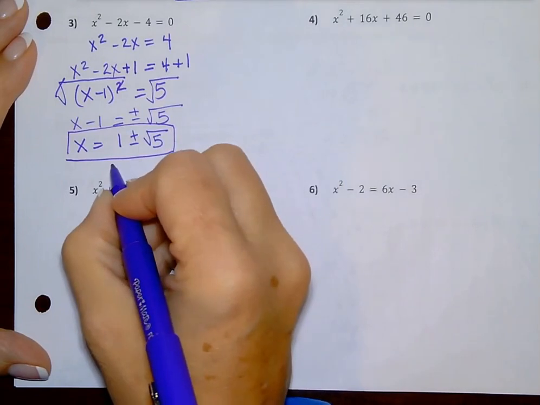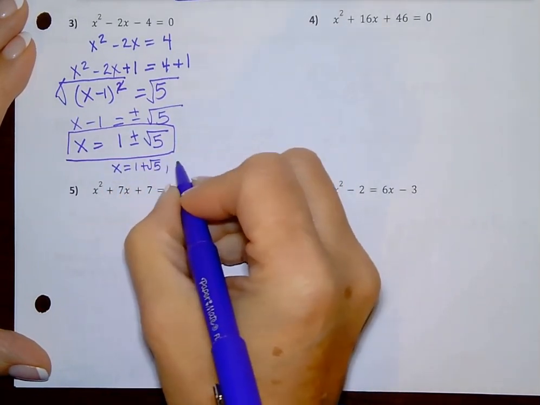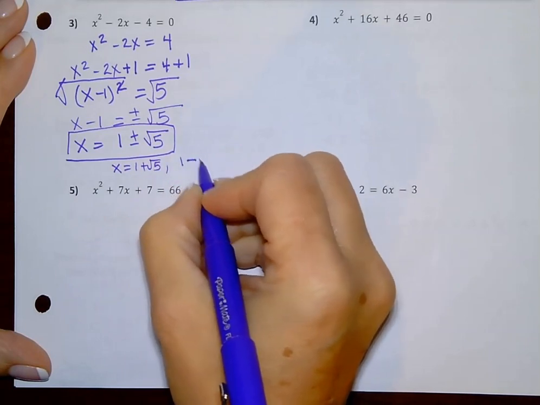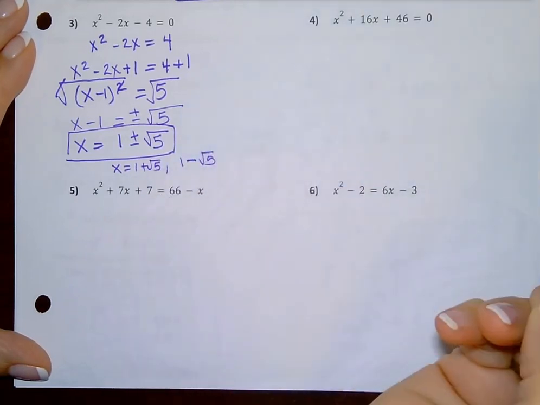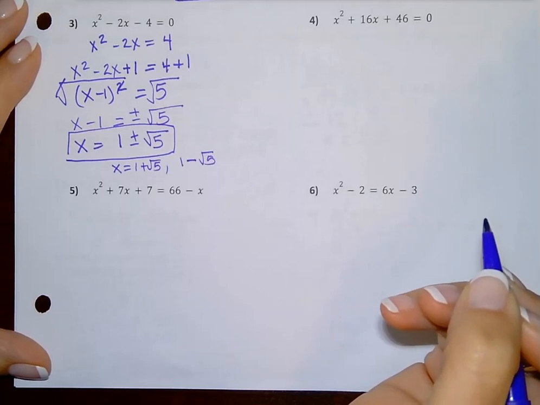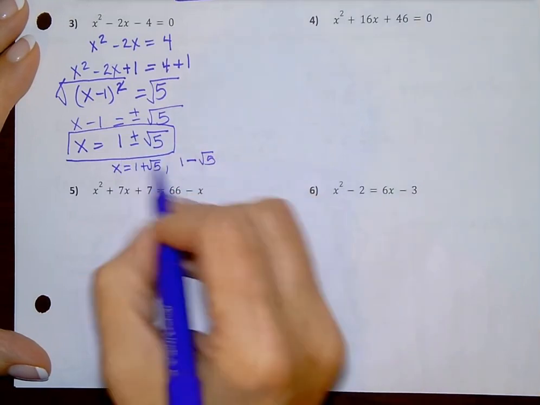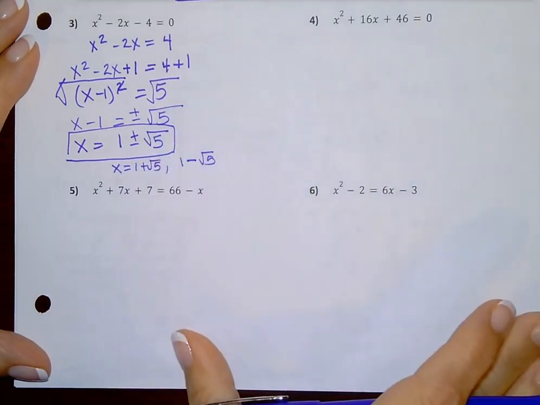It also means x equals 1 plus the square root of 5, or 1 minus the square root of 5. And if you had to use a calculator to figure those out and estimate, using a decimal, maybe round to the nearest hundredth or something, you could do that. But we don't have to, because we are told that we can leave this in radical form.